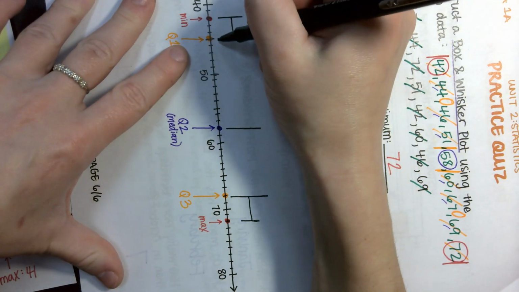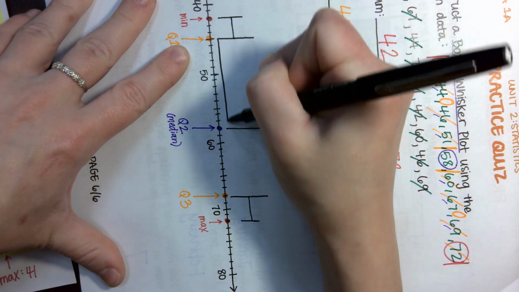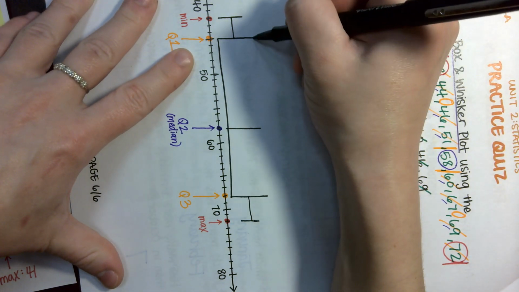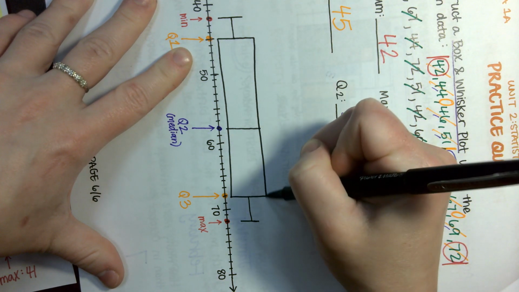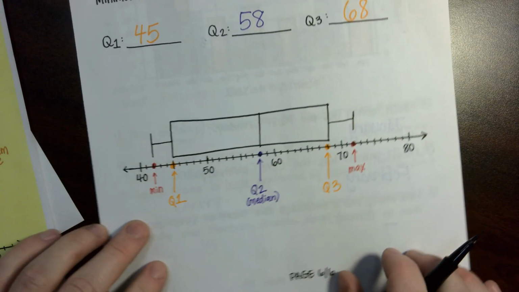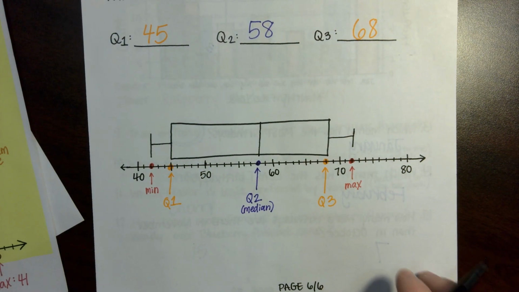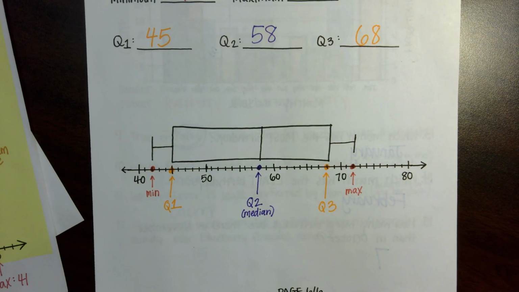So now I turn my paper to the side because I'm just better at drawing lines like this. Okay, there it is. That's my box and whisker plot. And it looks like this data is distributed pretty evenly here. Pretty even spread. All right, do we have any questions, guys?